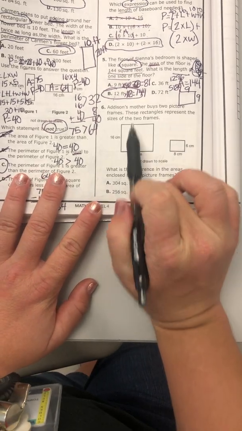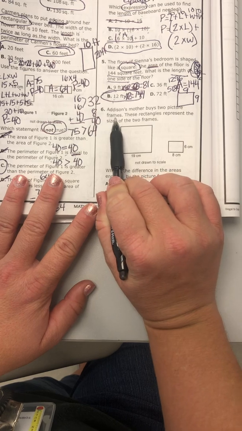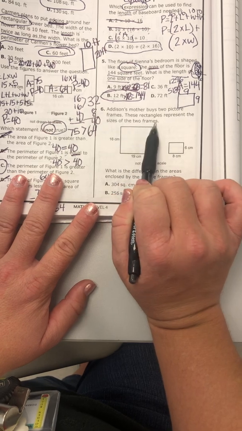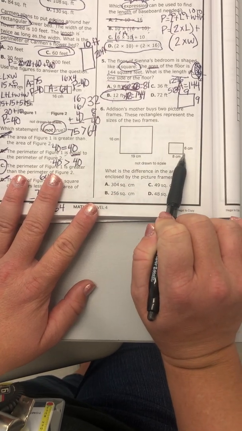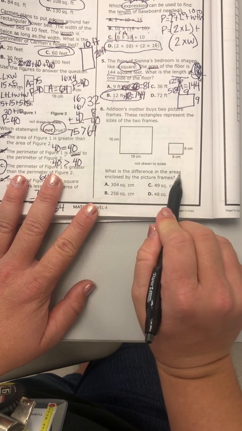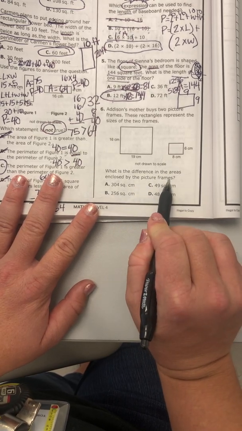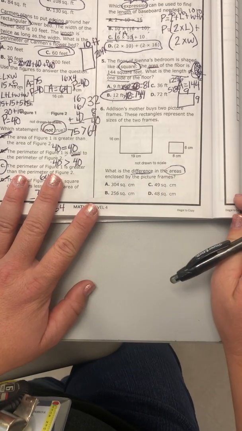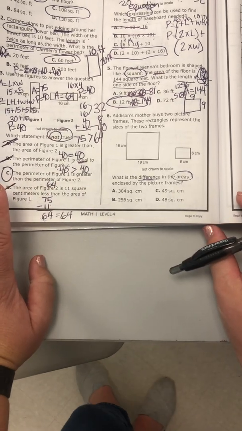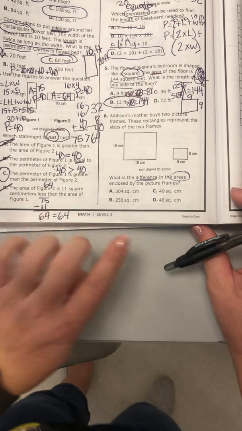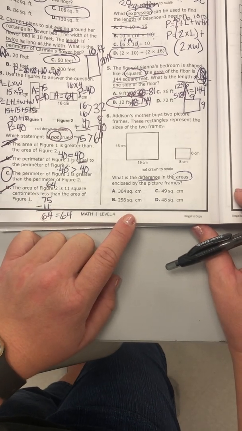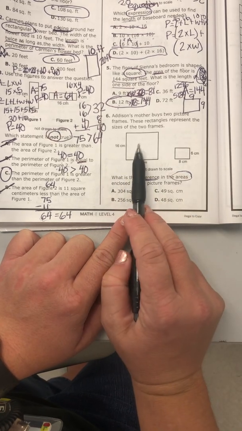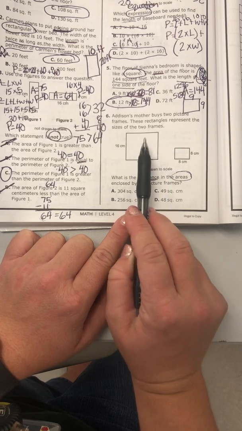Let's look at the next one. It says Addison's mother buys 2 picture frames. These rectangles represent the size of the 2 frames. I have 1 frame and 2 frames. What is the difference in the areas enclosed by the picture frames? So what is the difference in the areas? Yes, but that's not telling me the dimension. So we have to figure out the area of both of these so then we can subtract them.